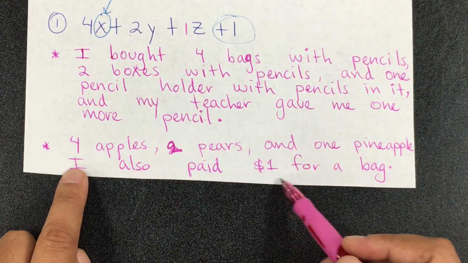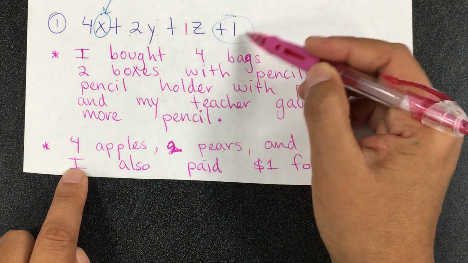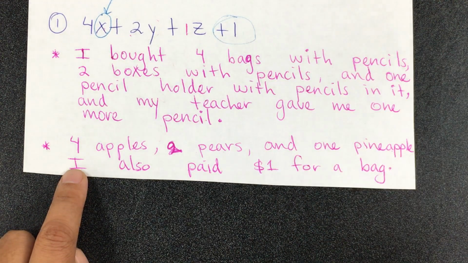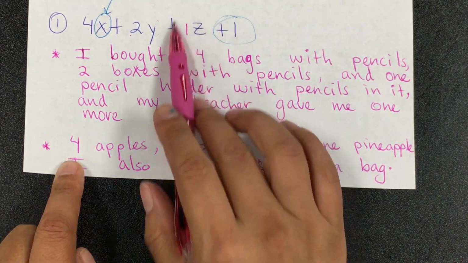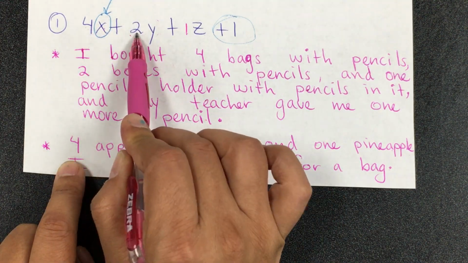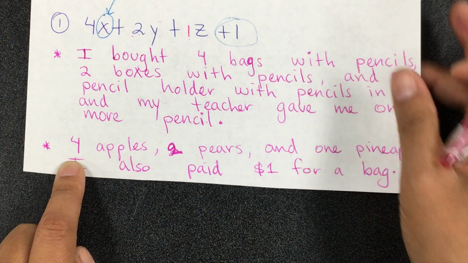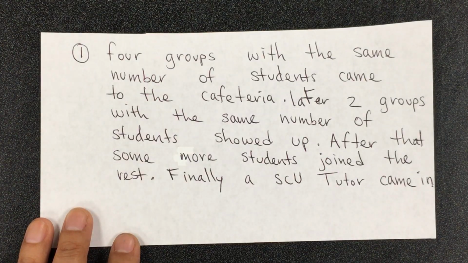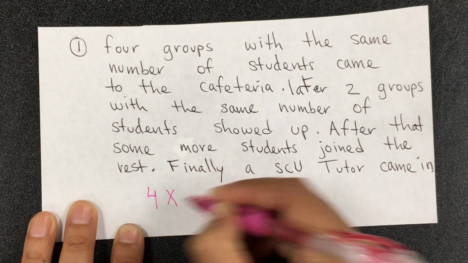And then I also paid $1 for the bag. This is the $1 that I paid for the bag, okay? For these ones in total, I don't know how much I paid. I only know how many I got of each fruit. So that's another example. Okay, for that same equation, let me write it here.